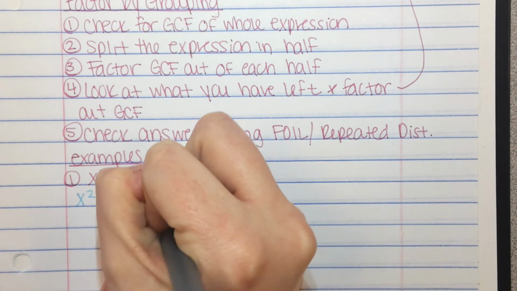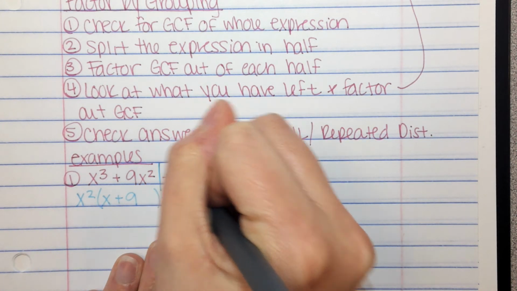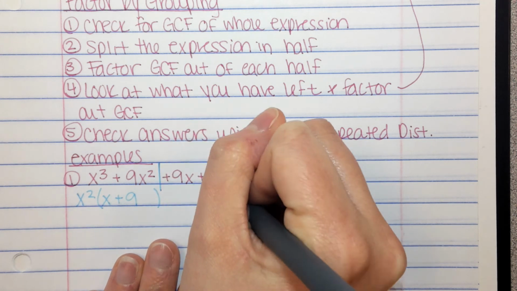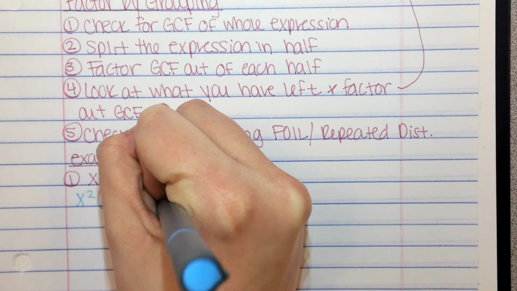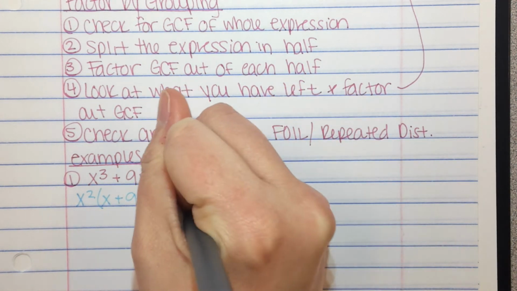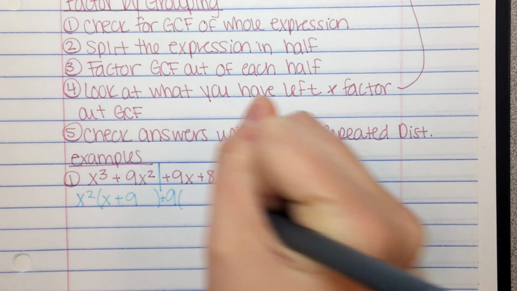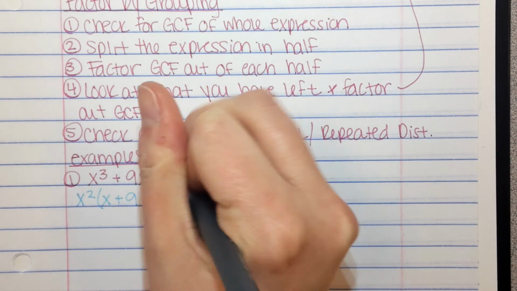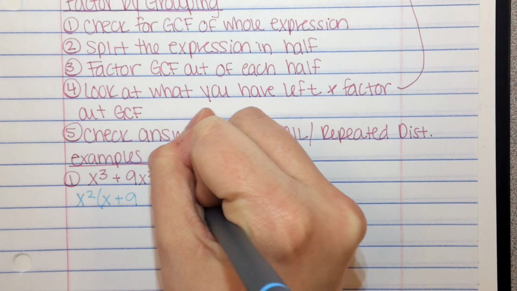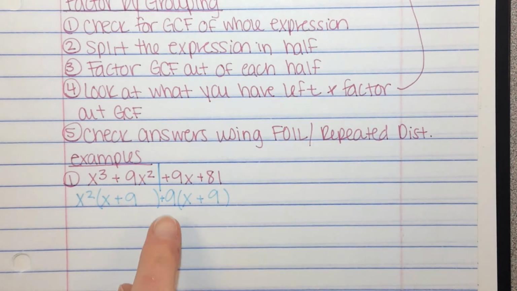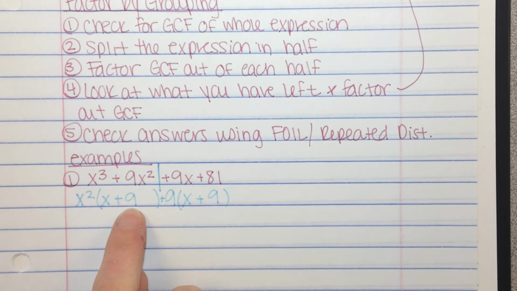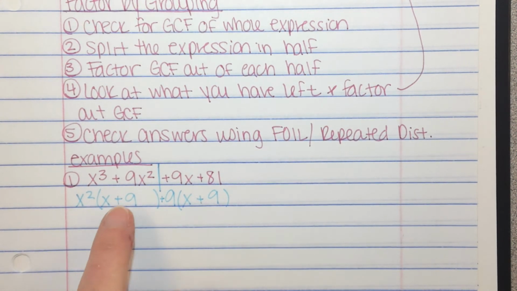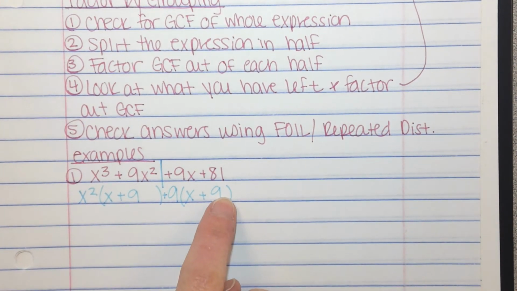Now, let's do the same thing with the other half. So 9x and 81. This time I have 9 and 81. What's the GCF of 9 and 81? 9, and it's positive. Okay? They don't share an x, so I can just leave a 9. So 9x divided by 9 is x. 81 divided by 9 is 9. Now, if I've done everything correctly, what's in parentheses here should match. Okay? So here I've got an x plus 9 on both. Okay? So that means I'm on the right track.